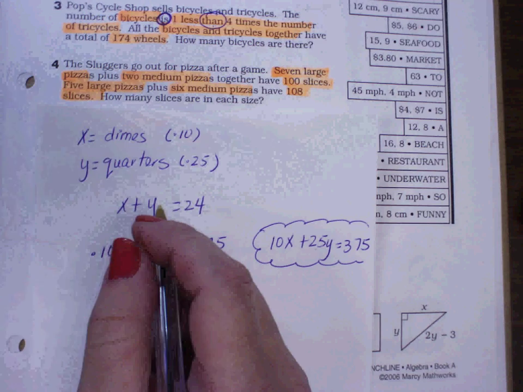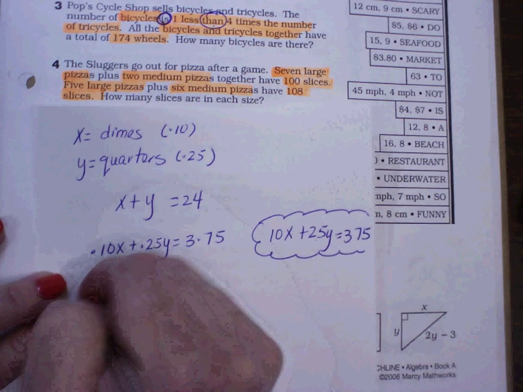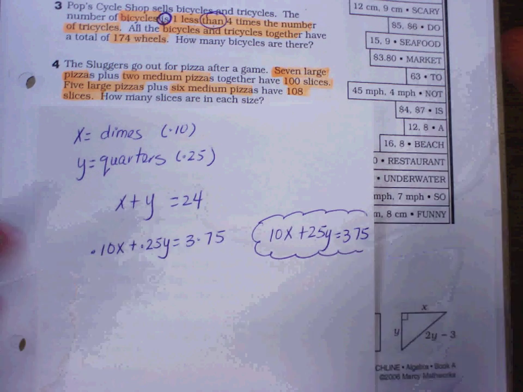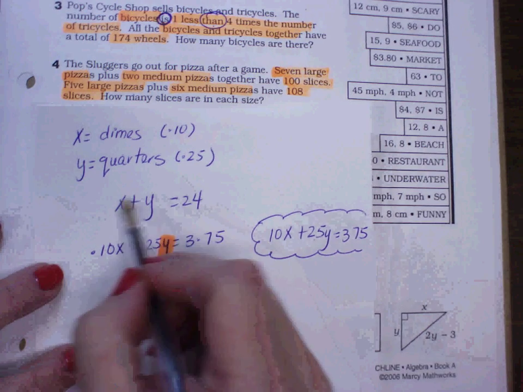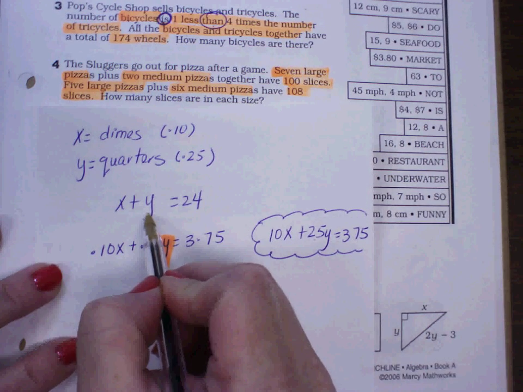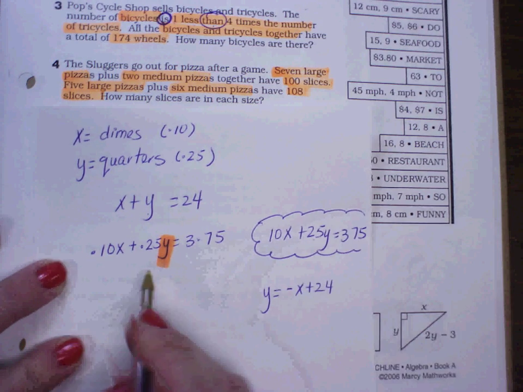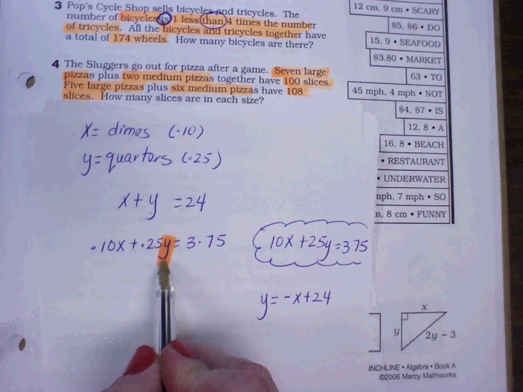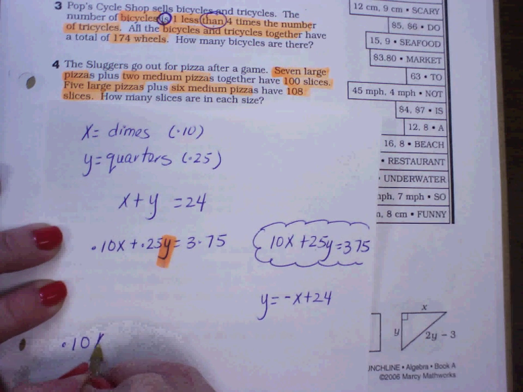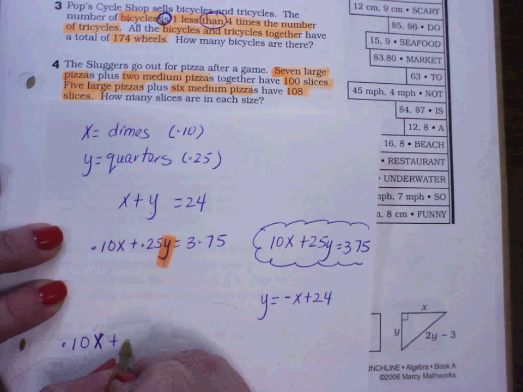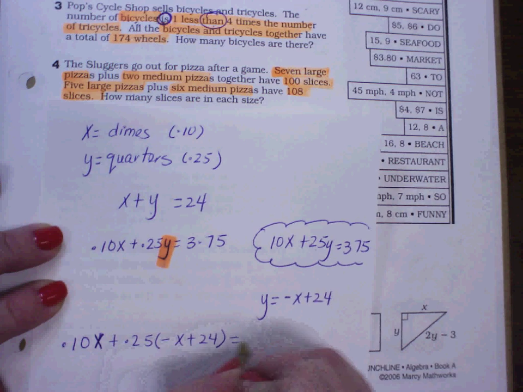All right. So I'm going to go ahead and solve this one for y, and then plug it in that one. Okay? So to solve this one for y is just minus x, right? So y equals negative x plus 24, and I'm going to plug it in. Are we good? All right, so 0.10x plus 0.25 times negative x plus 24, and that equals 3.75. And then you can just go to equation solver and do your thing.